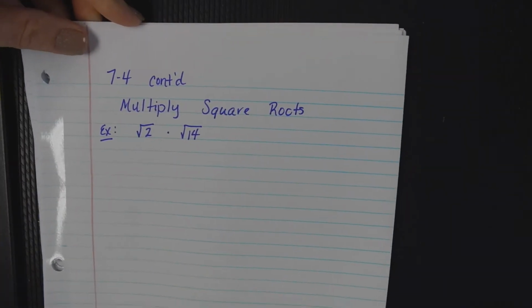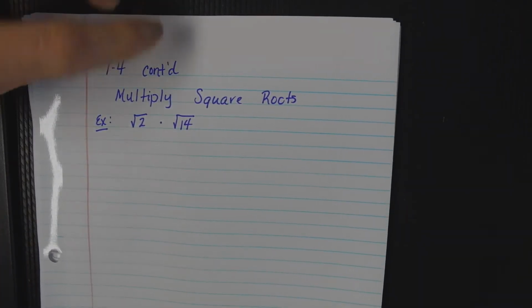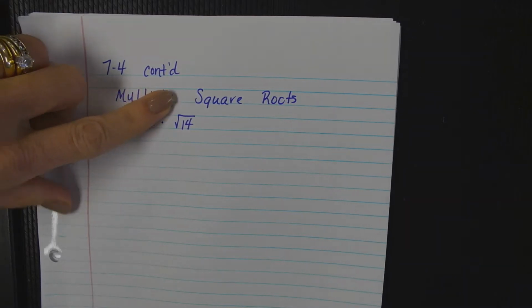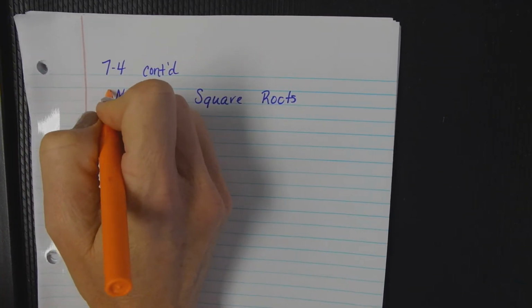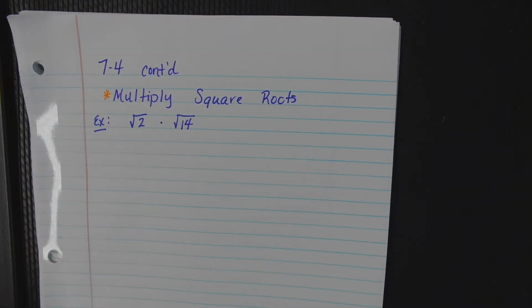Okay, so like I said before, this is 7-4 continued. And this topic is called multiply square roots.